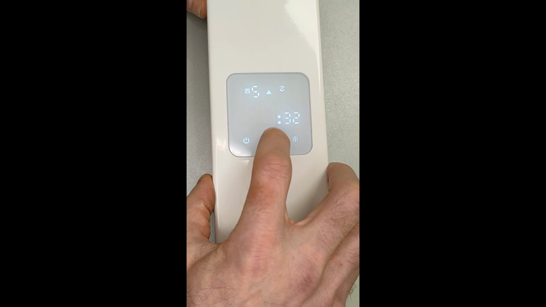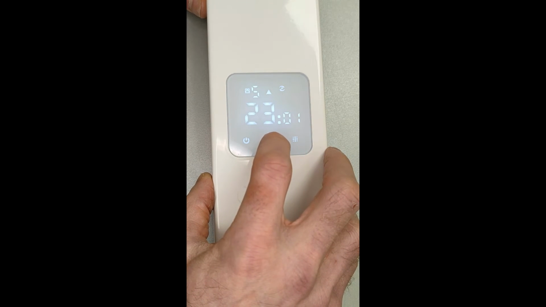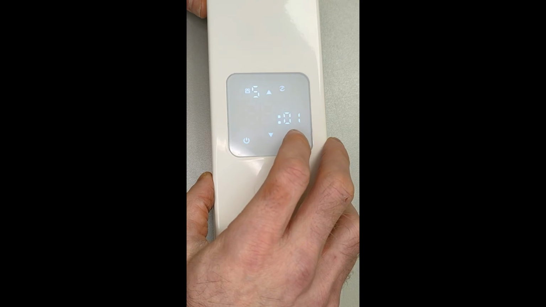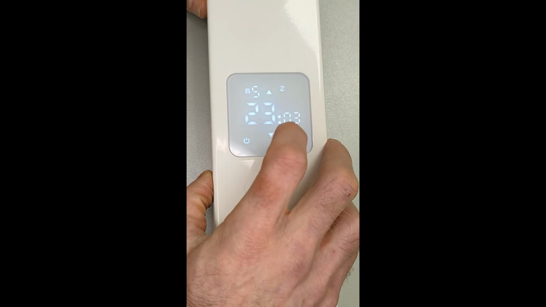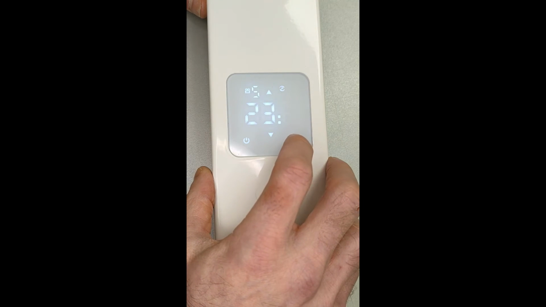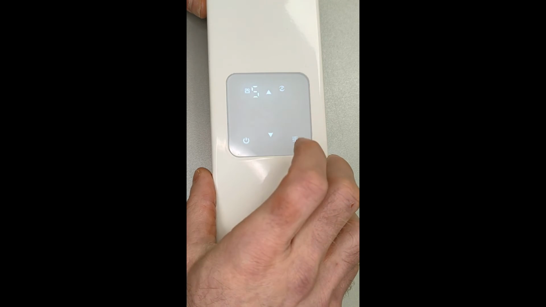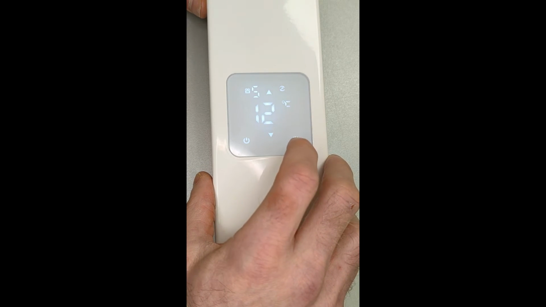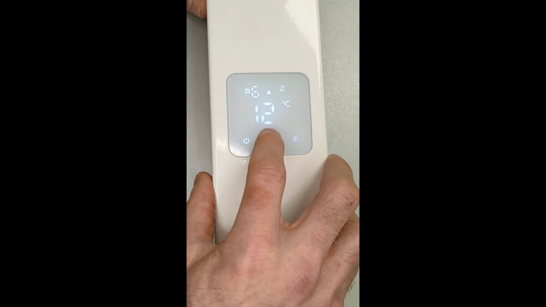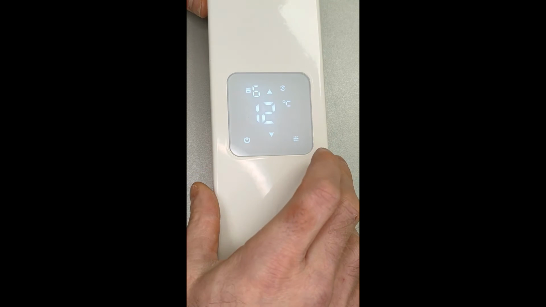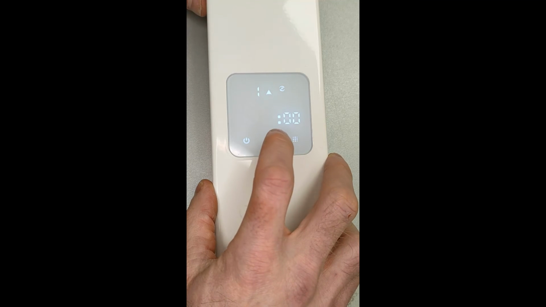Now we have period 5 here. Actually, in my case, I don't need period 5. There are 6 periods in total, but you may find that you, like me in this case, don't need all 6 periods. In which case, I just set the next 2 periods to the same temperature. Don't worry about the time. So 12, just the same as period 4 was. And period 6, don't worry about the time. Go through to the temperature, set that to the same 12 degrees, and select. That's that done. That's Monday to Friday finished.